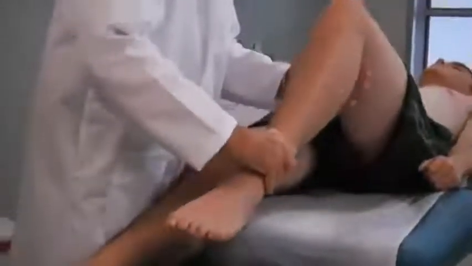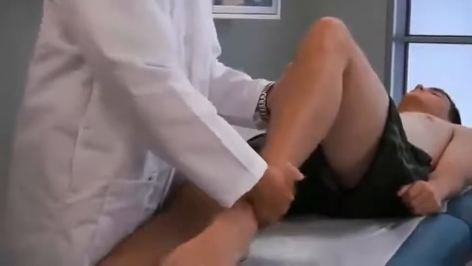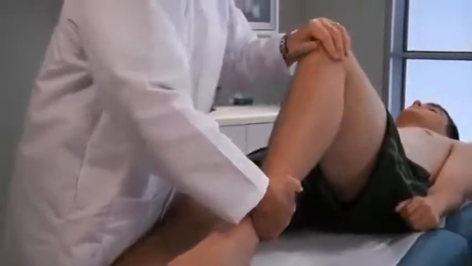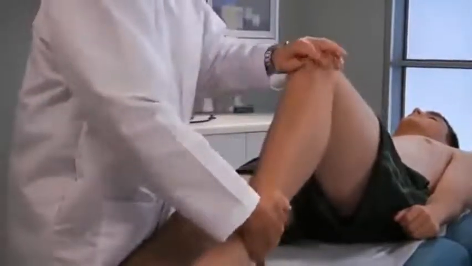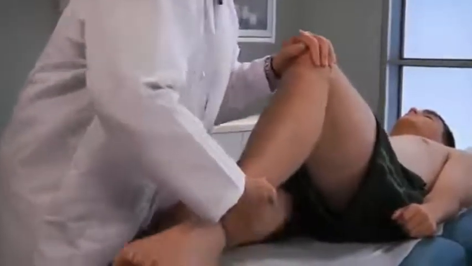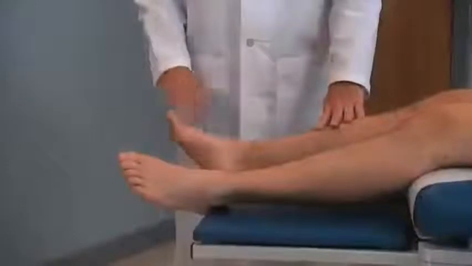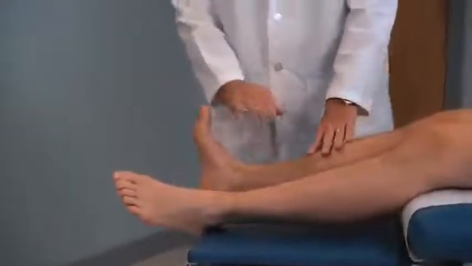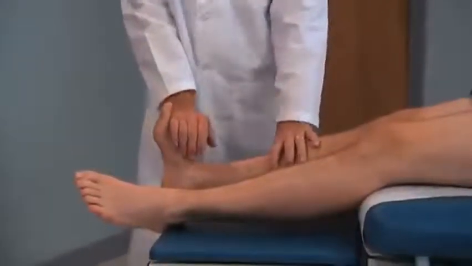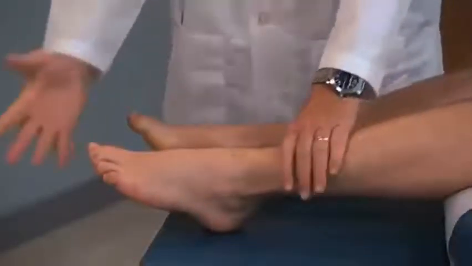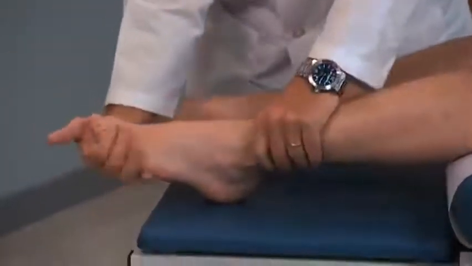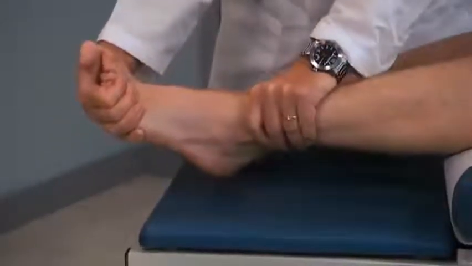To assess knee flexion by the hamstrings, shift your hand position, but leave the patient's leg flexed at the knee. Tell the patient to keep the foot down as you try to straighten the leg. Finally, test dorsiflexion at the ankle by asking the patient to pull up against your hand, and plantar flexion by asking the patient to push down against your hand.